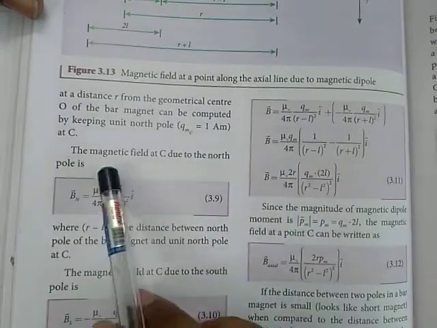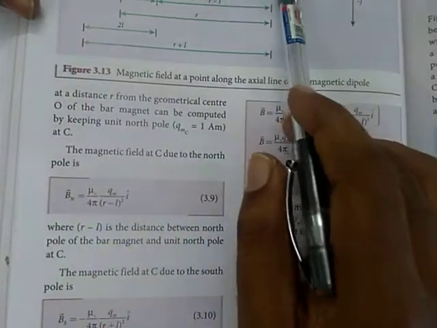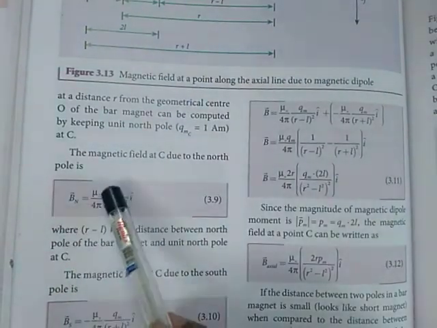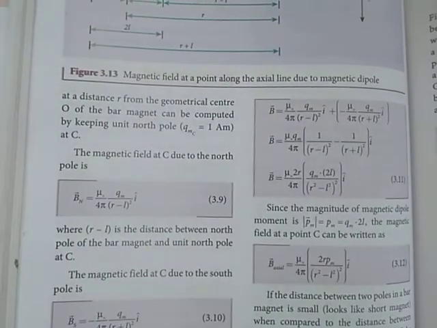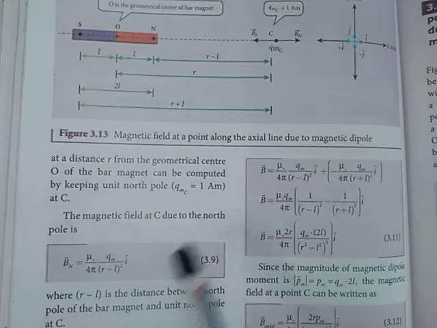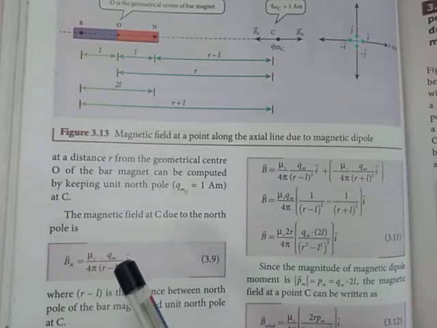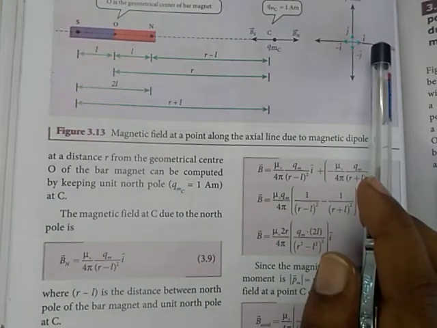Then the magnetic field at C due to the north pole can be written as Bn vector is equal to mu naught by 4 pi Qm by (r minus L) whole square, where r minus L is the distance between the north pole and the unit north pole. Here i cap is a unit vector, it denotes the direction of the magnetic field.